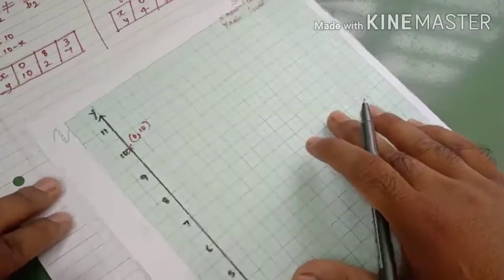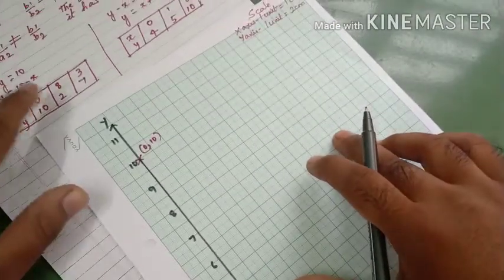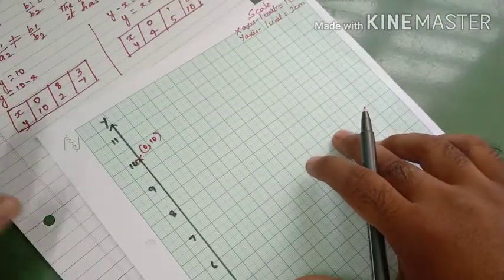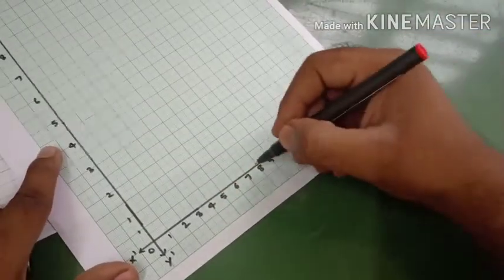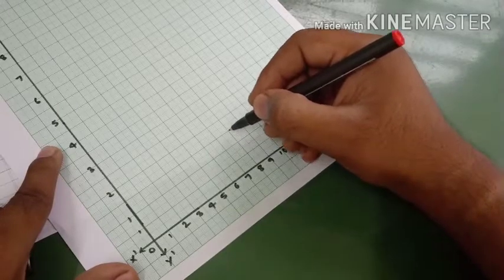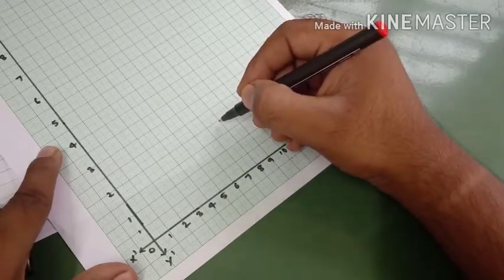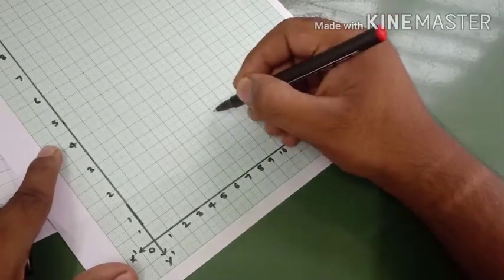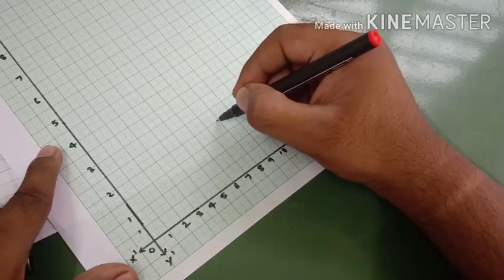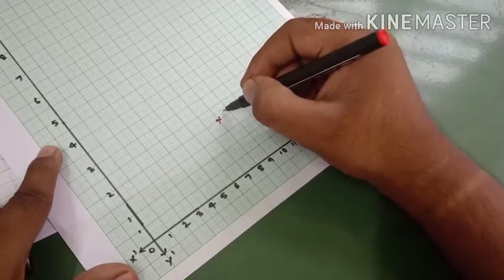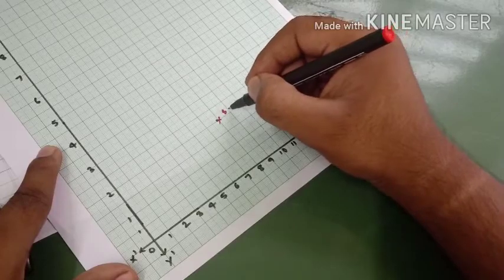Next point tells us 8 comma 2, which means x is 8 and y is 2. So this is the x-axis, this is 8 and y is 2. Somewhere here it will be coming, right? Yes. So this is 8 and this is 2. This is the point 8 comma 2.